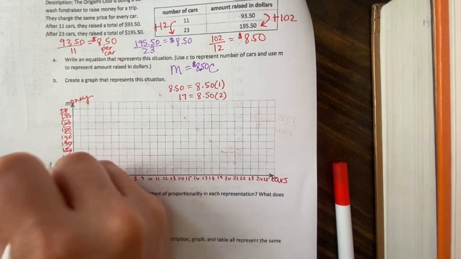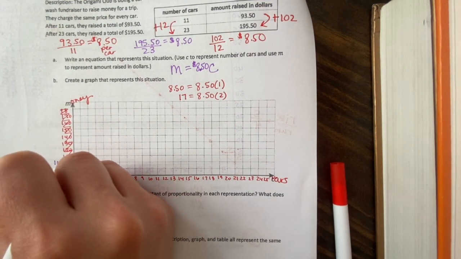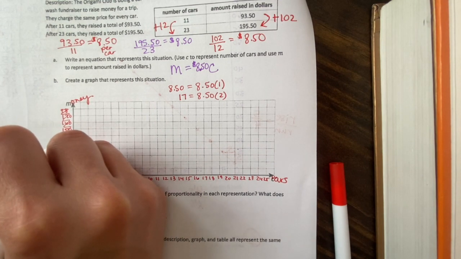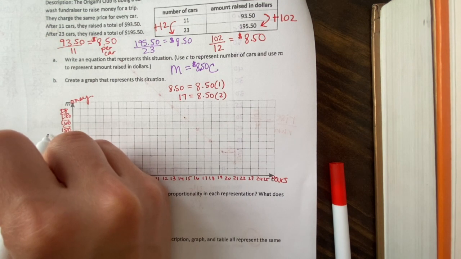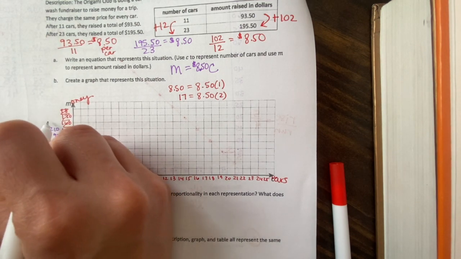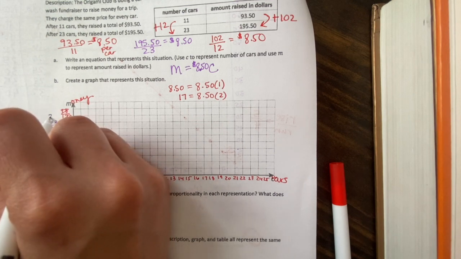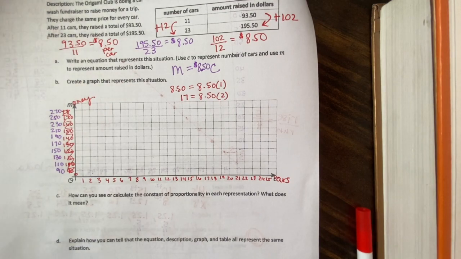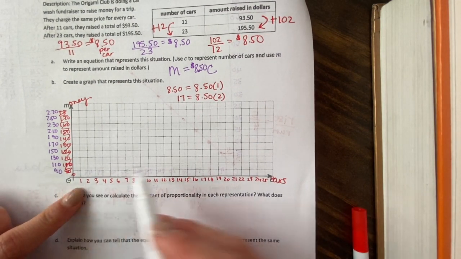So 90, 110, 130, 150, 170, 190, 210, 230, 250, 270. It's probably going to be the best way to do it. You could number by twos here if you wanted to. All right, so we need 11 cars.